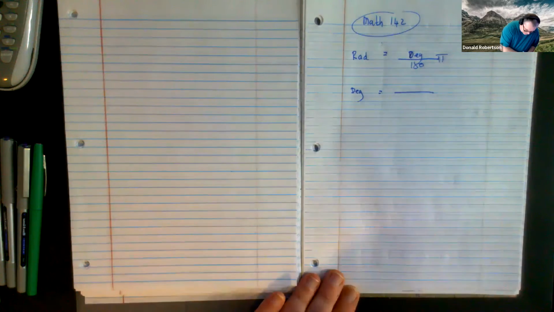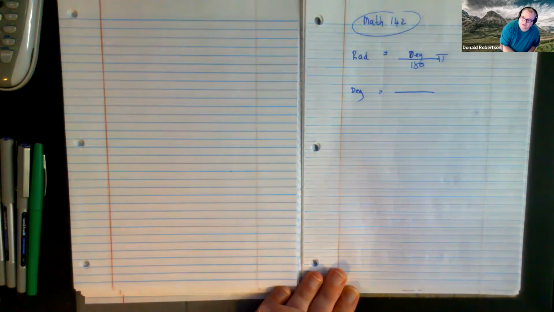If you go the other way, what is the formula for turning things into degrees? I give you it in radians, but I want the answer in degrees. For degrees, it's 180 times the radians divided by pi. In that situation, your answer will basically come from the calculator.